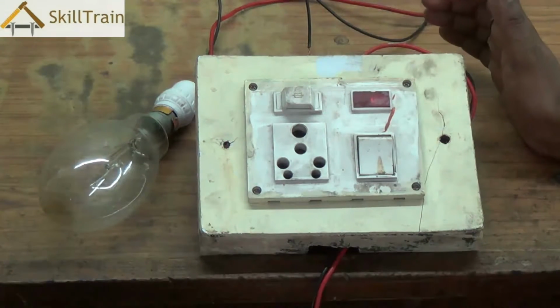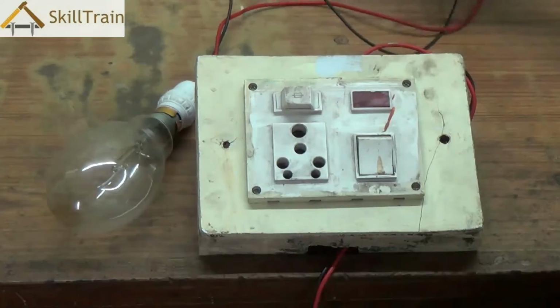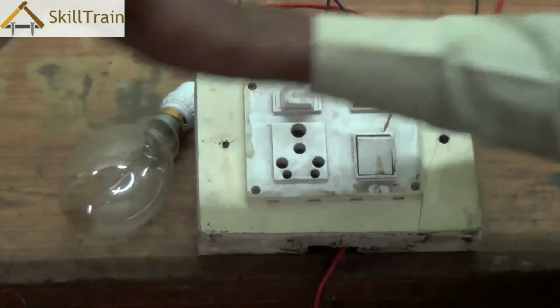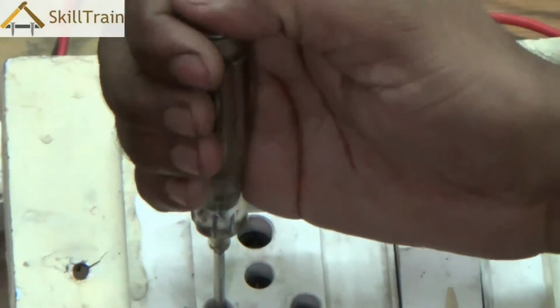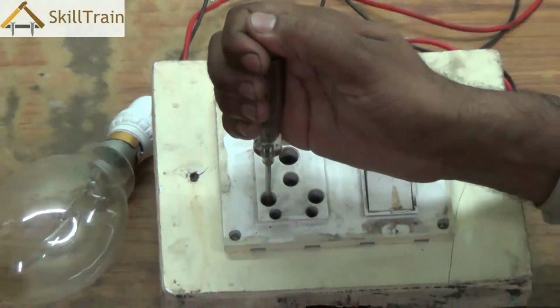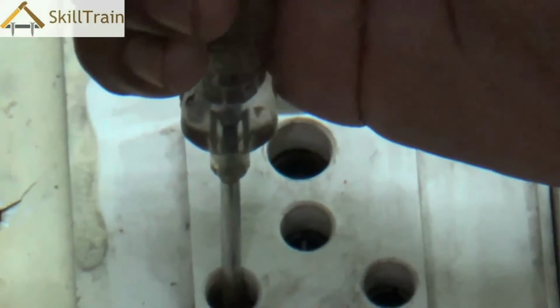Now, many a times there could also be issues in connections within the board. For example, let us say we place the tester here and there is a light in the phase. Obviously, you can't use a tester to find a neutral line.